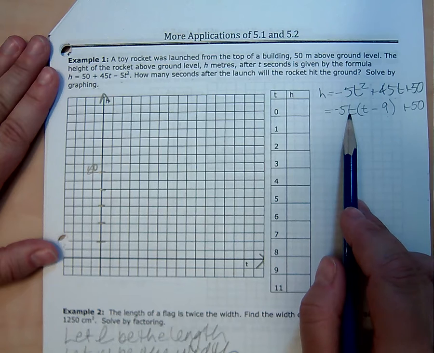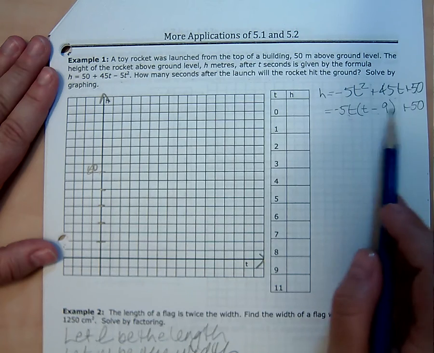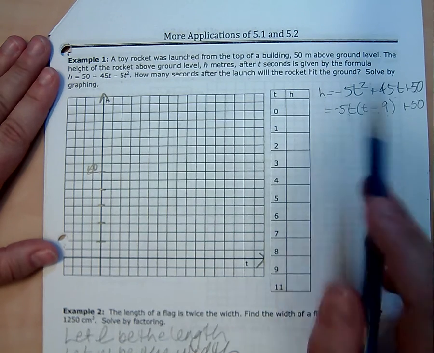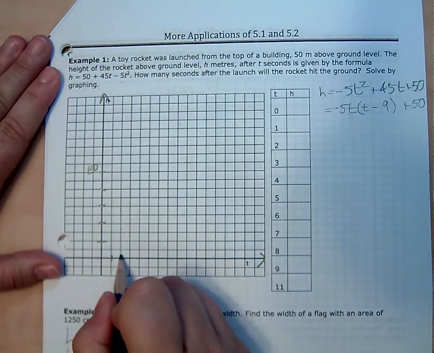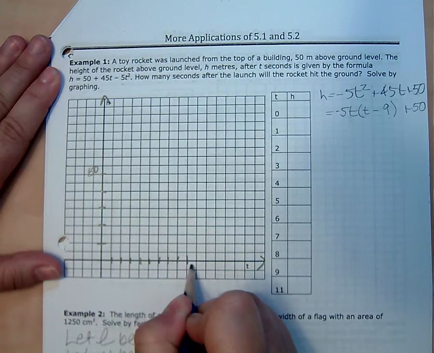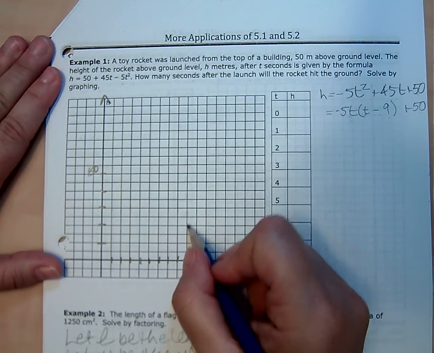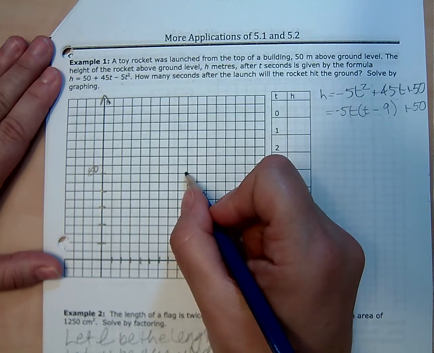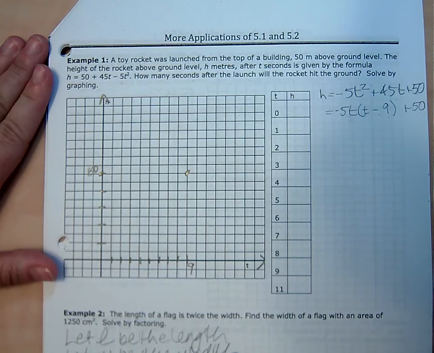So we know that when t is 0, h is going to be 50, because 0 times that is 0 and 0 plus 50 is 50. So when t is 0, we're at 50. And then I'm going to do 1, 2, 3, 4, 5, 6, 7, 8, 9. And when t is 9, we're also at 50. So these are 2 points on our curve.